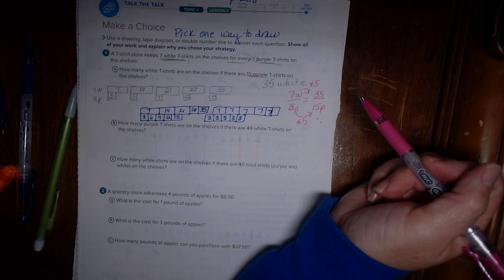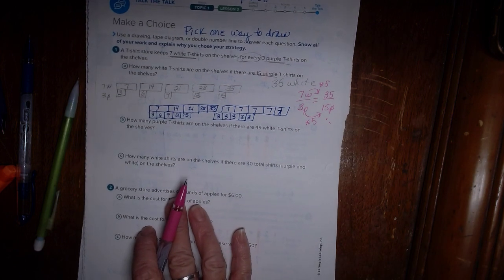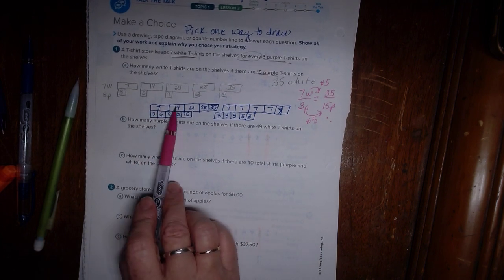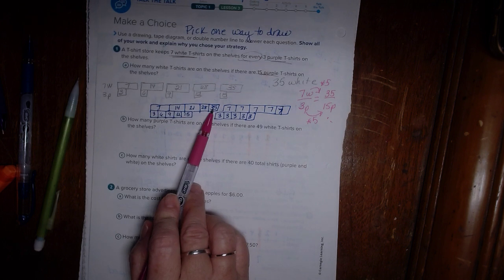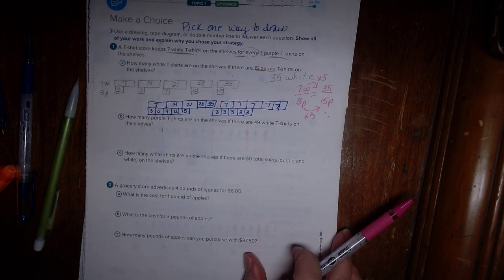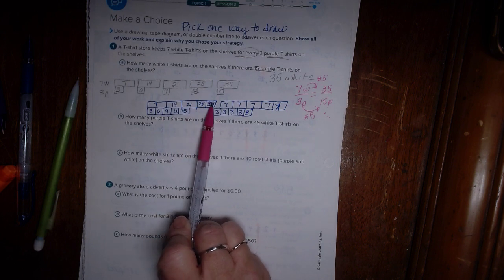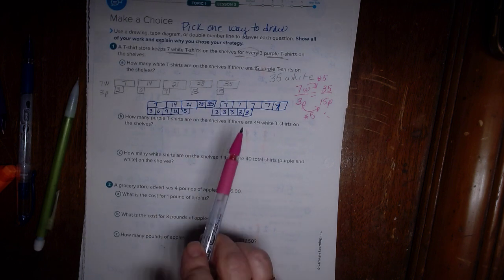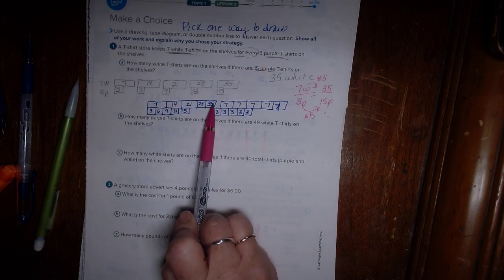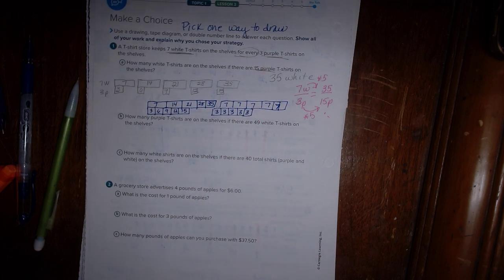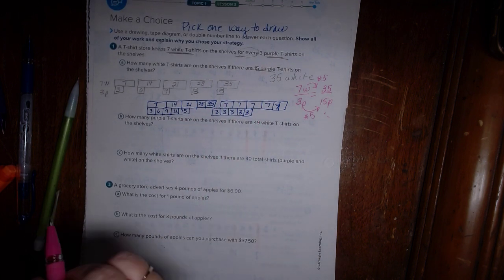All right, letter B. How many purple t-shirts are on the shelves if there are 49 white t-shirts? So let's see, if there's 49 white t-shirts, here we went up to 35. So if I add another, 1, 2, 3, 4, 5, how many more would I have to have 49 white? Right, 7 times 7. So there'd have to be 7 groups of these.